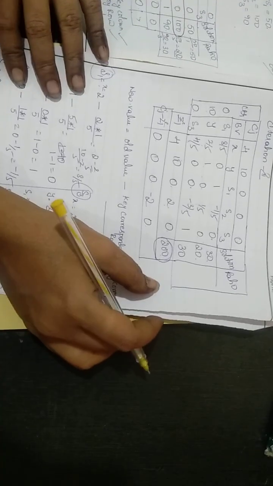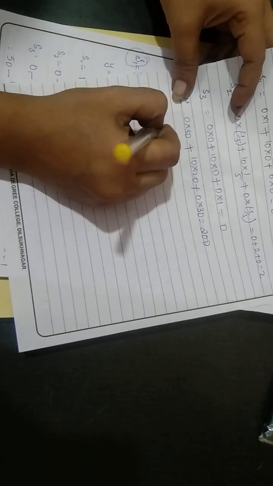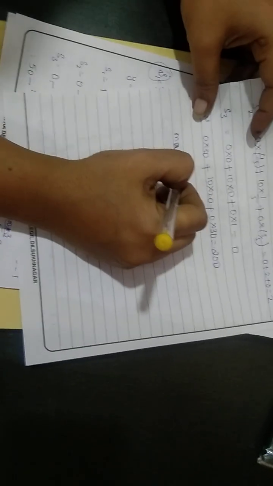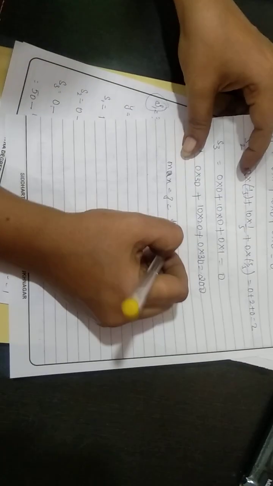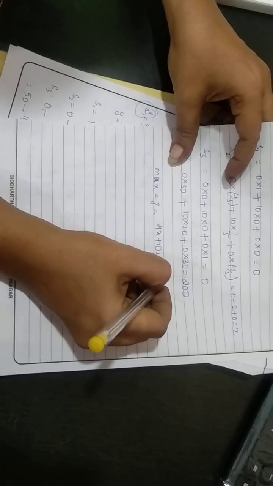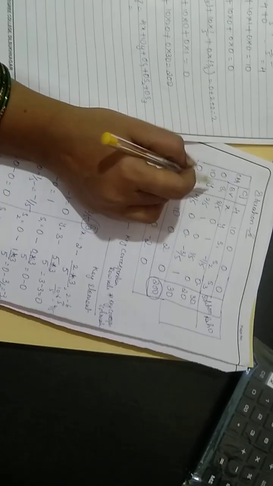And if you want to cross check whether it is right or wrong, I'll tell you one more thing. The maximization of z was 4x plus 10y plus 0s1 plus 0s2 plus 0s3. Now whatever I have got, this y element is going to be our solution 20. So y is equal to 20.